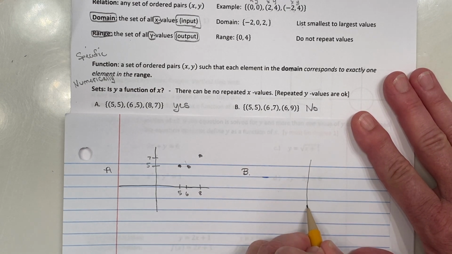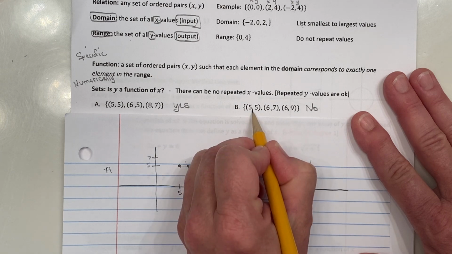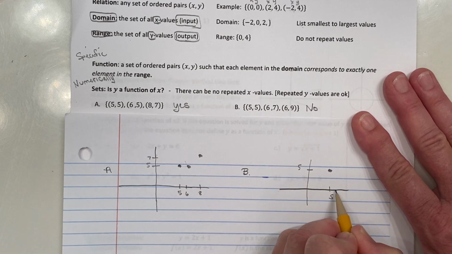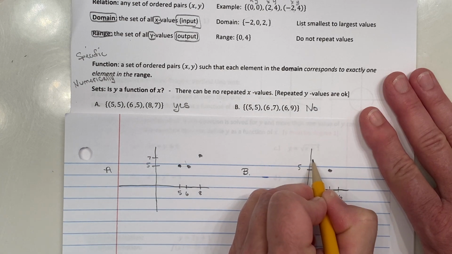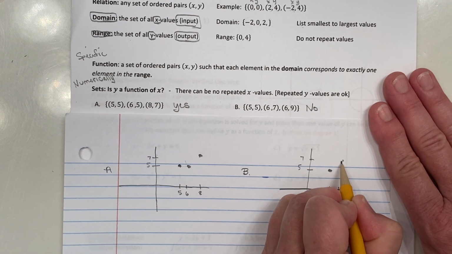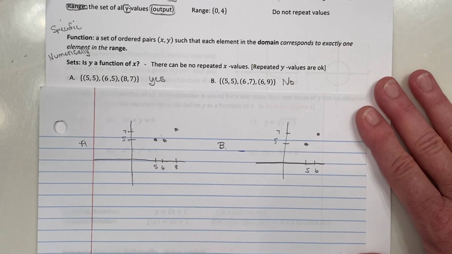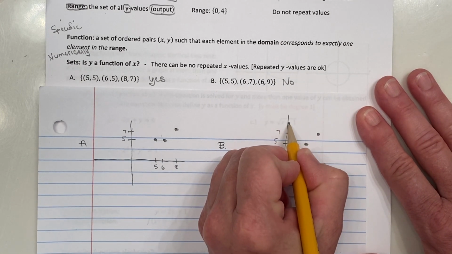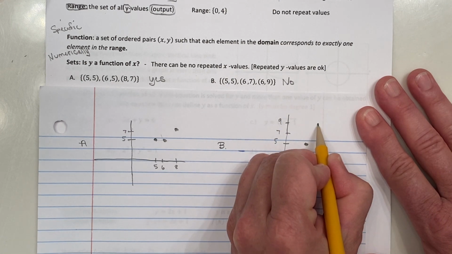Quickly plotting that set of ordered pairs. Again, I have 5, 5. Then I have 6, 7. So maybe that's about right here. And then I also have 6, 9. So when x is 6, not only do I have an output of 7, but I also have an output of 9.